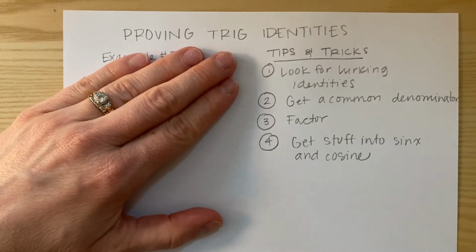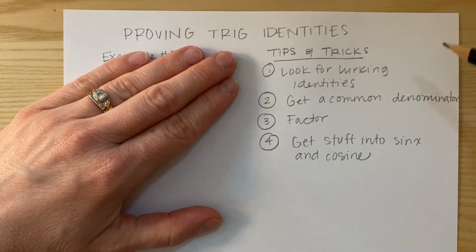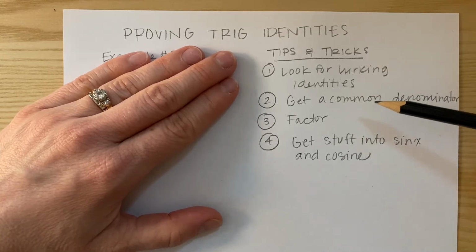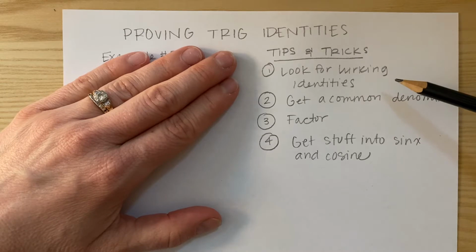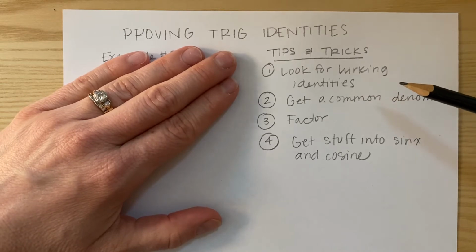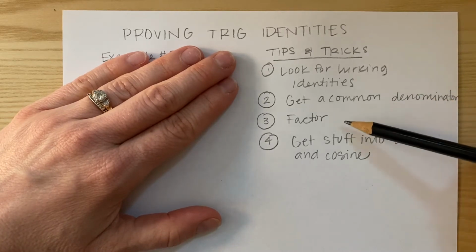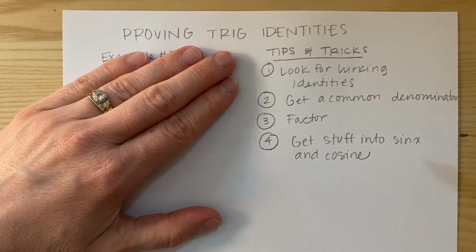Okay, here we go. Proving trig identities. And we're going to do one more example together. But I want to talk about some tips and tricks for this. We talked about this last lesson, but I want you to look for lurking identities. A lot of times those can be the Pythagorean identities. Getting a common denominator might help. Factoring also is valuable. And then when all else fails, just get stuff into sine and cosine.